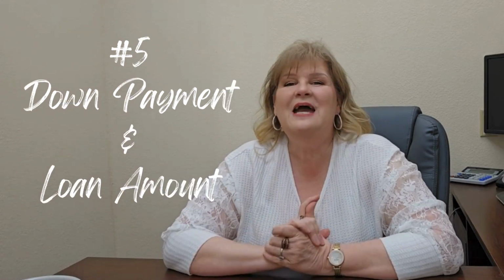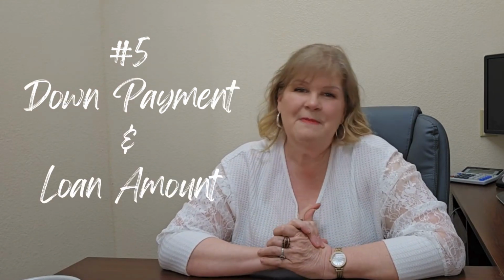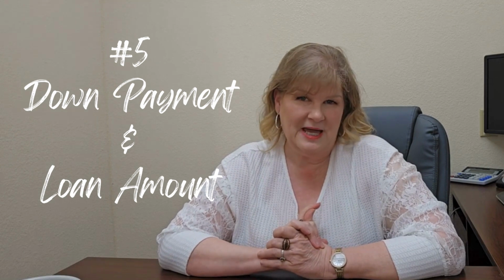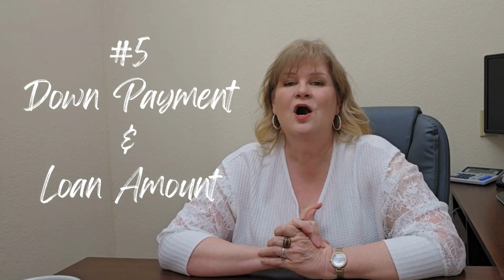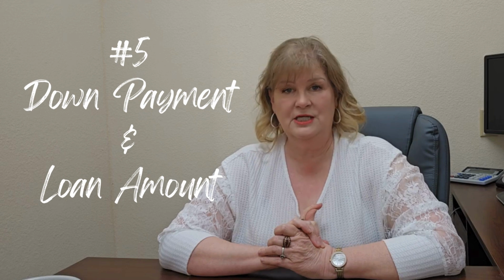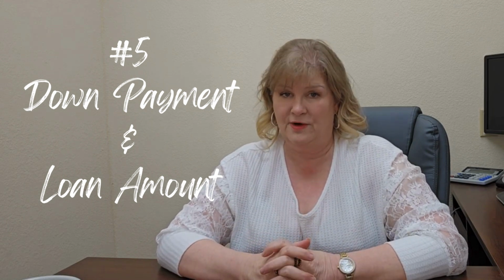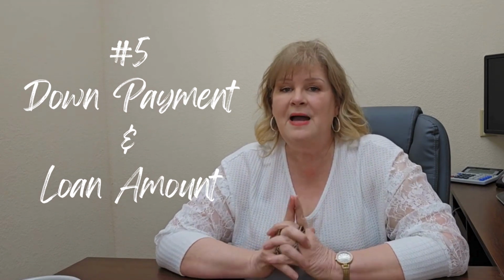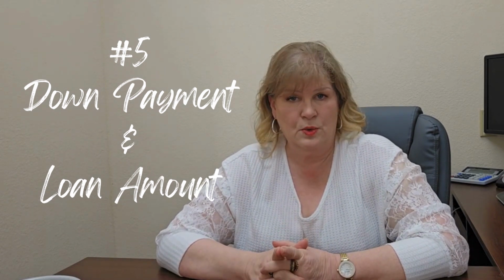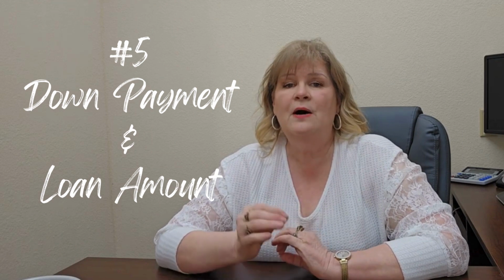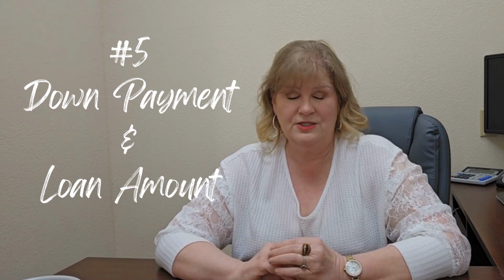Number five, down payment and loan amount. The amount of money that you put down as a down payment can impact your interest rate. A larger down payment often translates to a lower interest rate, as it reduces the lender's risk and demonstrates your financial stability. The amount of the loan can also impact the rate. Again, it's all about risk versus reward for the investor.